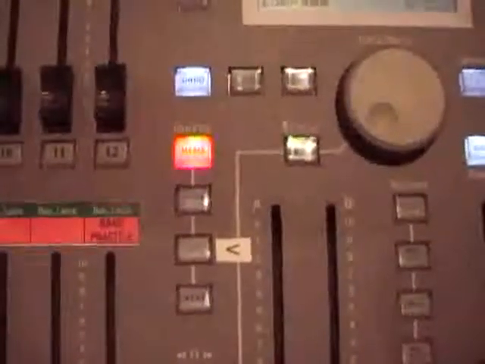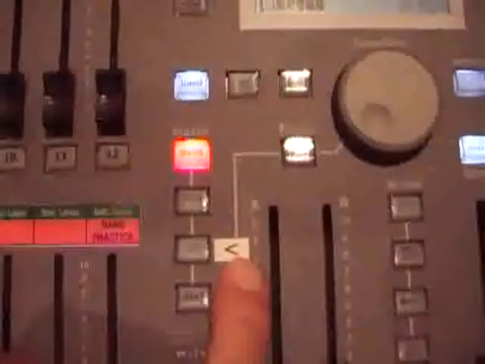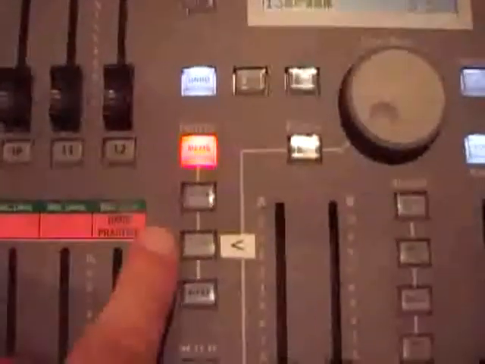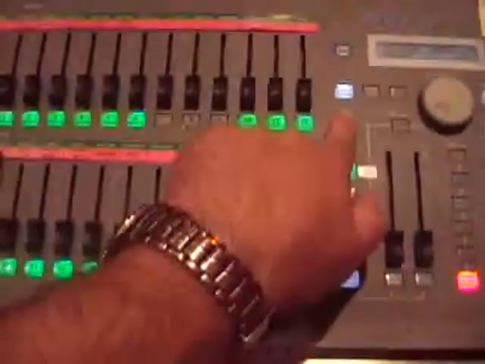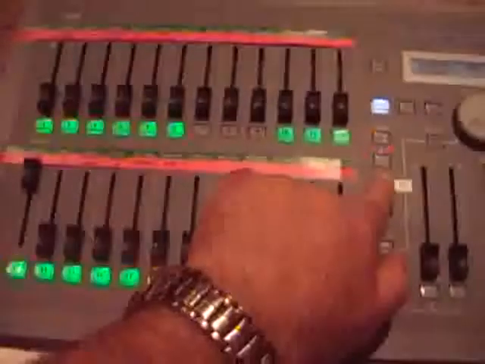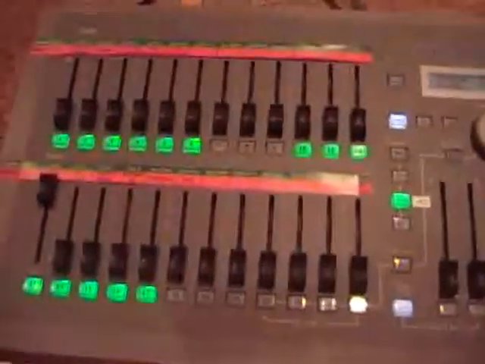To go into the individual channel mode, there's an arrow right here next to 1 through 24. If you press that button, then that light will take over and you notice that all the lights turn green. That indicates that you are in the individual channel mode. If you hit the memory button on the faders column, you'll see it switches back and forth between the red memories and the green individual channels. So there you can see the channels.